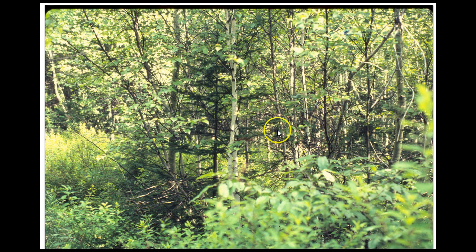But you see the nature of undergrowth when there's many saplings springing up, developing. Some of the obvious ones are the white birch that we see here, quite predominant in this picture.